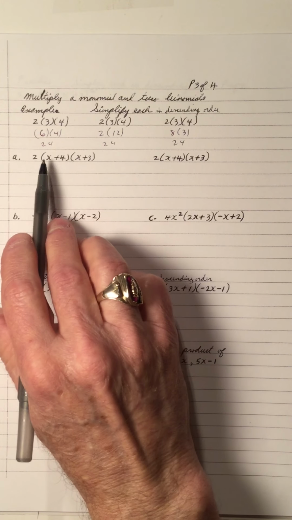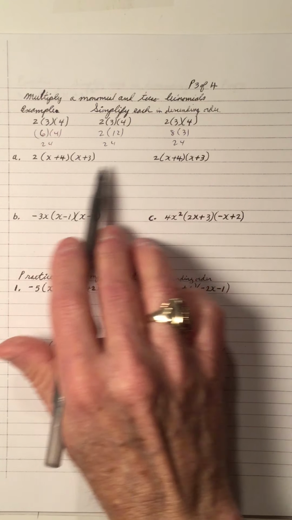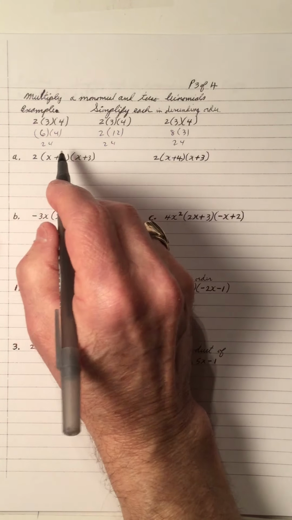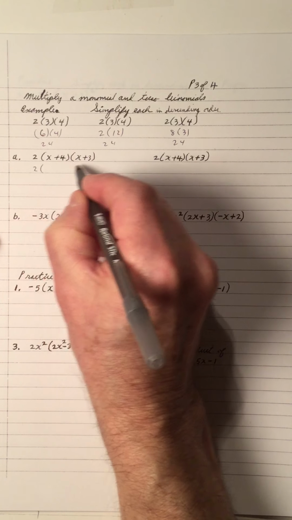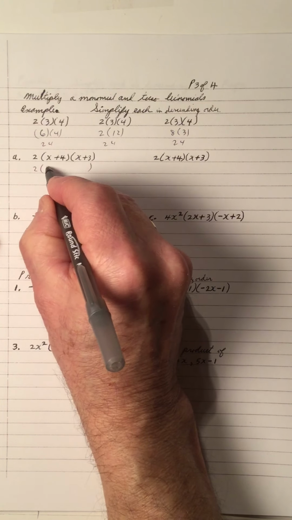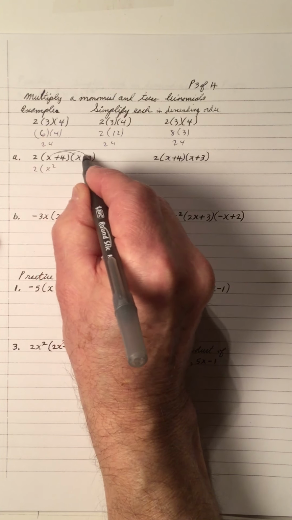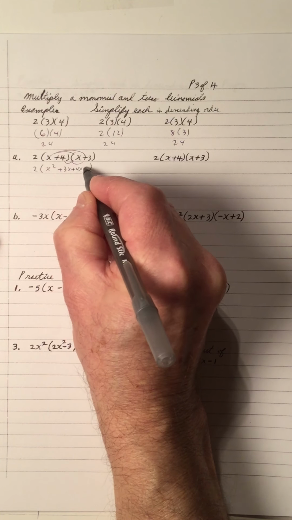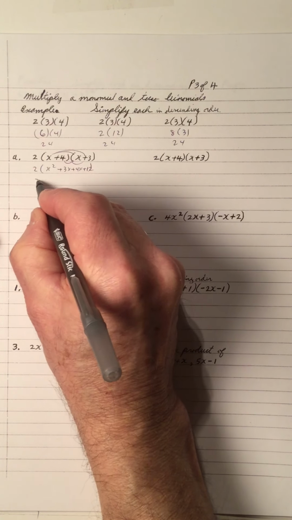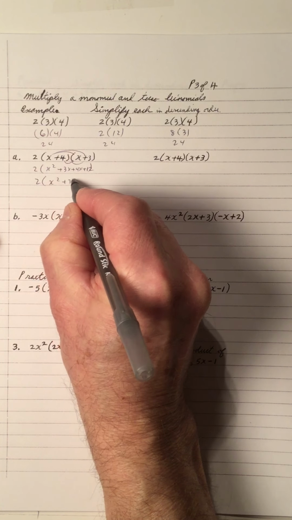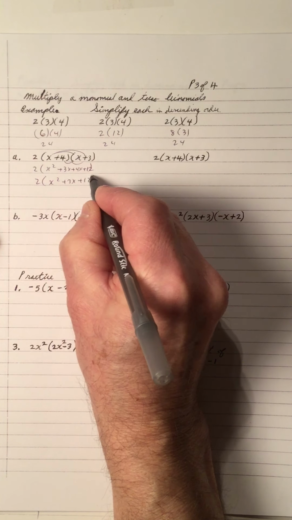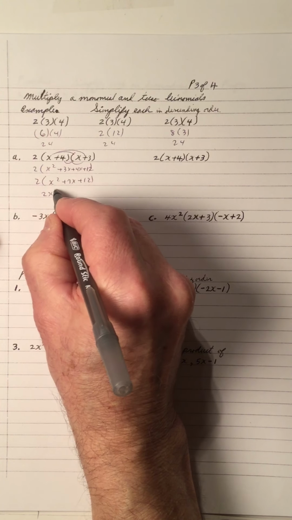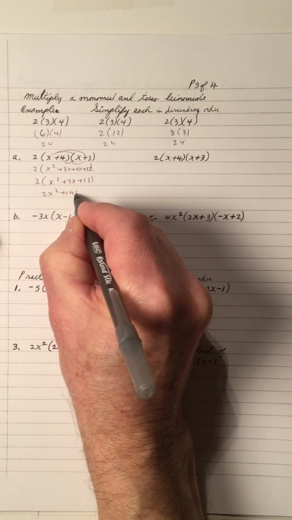If I were doing these, you see I got them written down twice. This one right here, I wrote this down twice for 2 purposes. If I want, I can multiply these 2 by FOIL. First, outside, inside, last. Simplify that, add up the like terms. And you see x squared plus 7x. Now I can multiply by the 2. 2 times x squared, 2 times 7, 2 times 12.